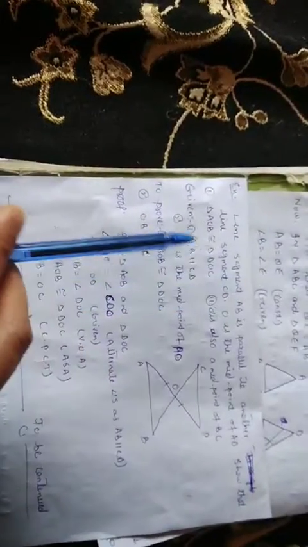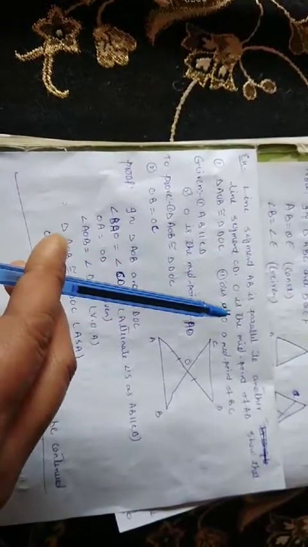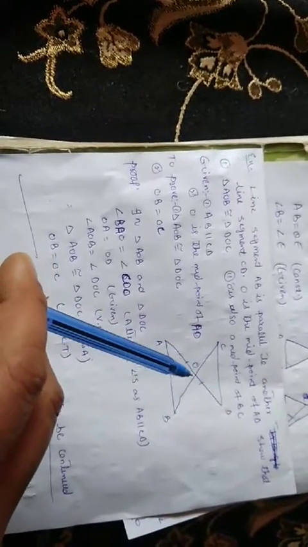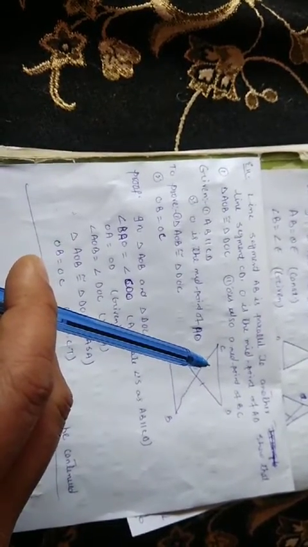Dear students, I have done a question for you to understand this theorem. Let us take a line segment AB parallel to another line segment CD. O is the midpoint of AD. We have to prove that triangle AOB is congruent to triangle COD, and O is the midpoint of CD.